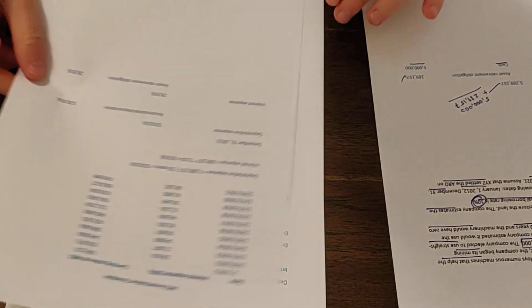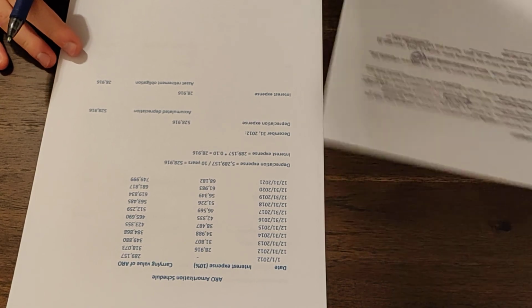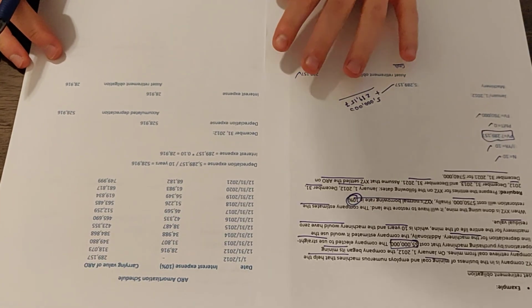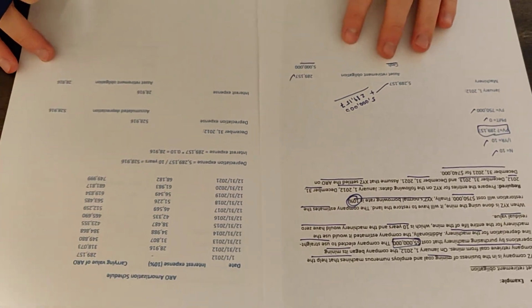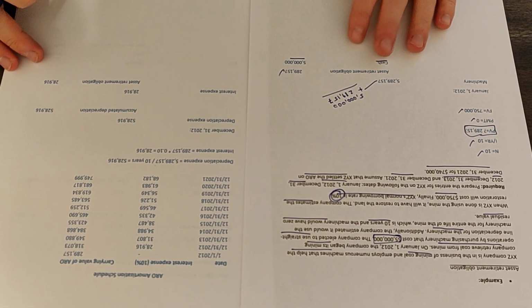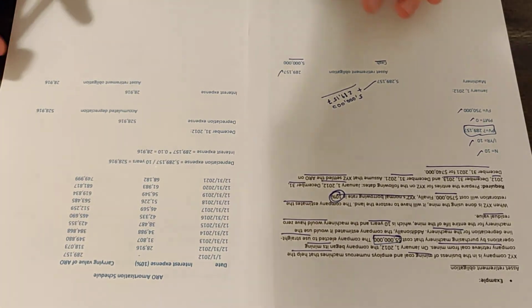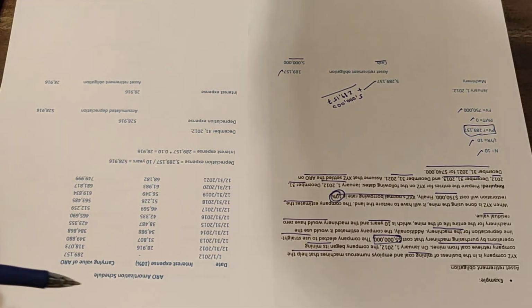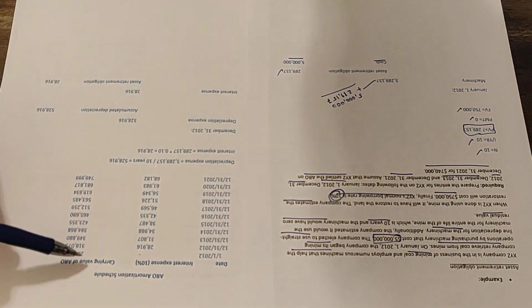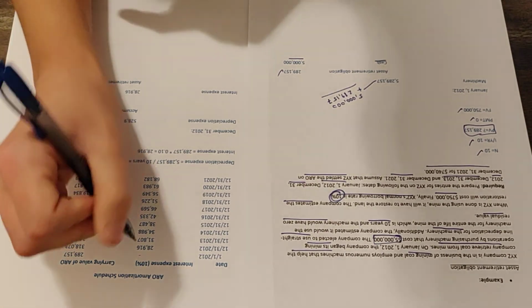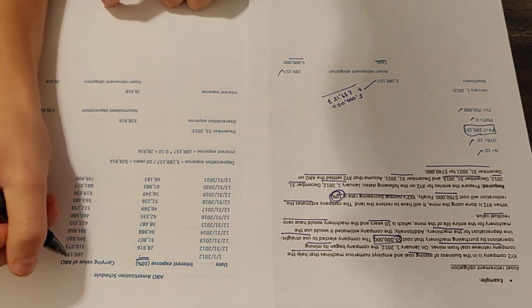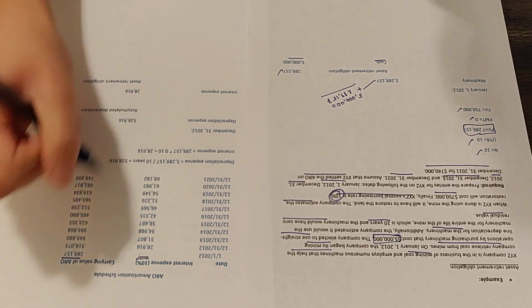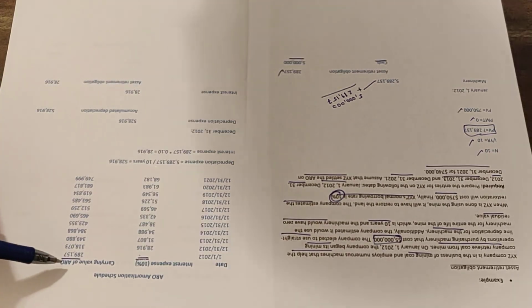We just have 2 more pages here. The next page at the very top, let's just get both of these in the picture here. All right, perfect. So at the top here, we'll see we have an ARO amortization schedule. Okay, this is basically just saying here's the dates, and then here's the interest expense at 10%, okay? And then we have the carrying value of the asset retirement obligation. Why do we have interest expense? Well, we have a liability, right?